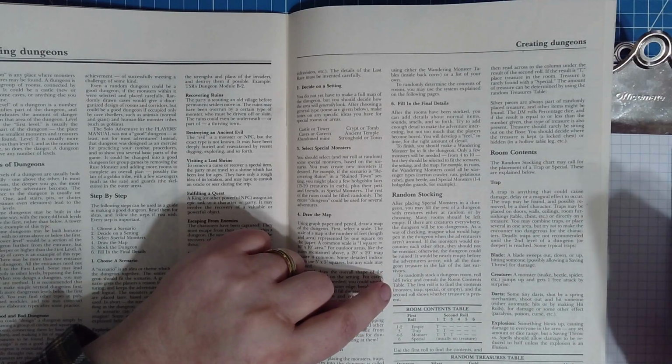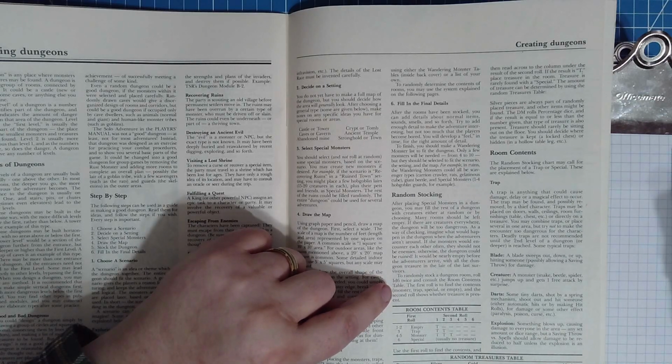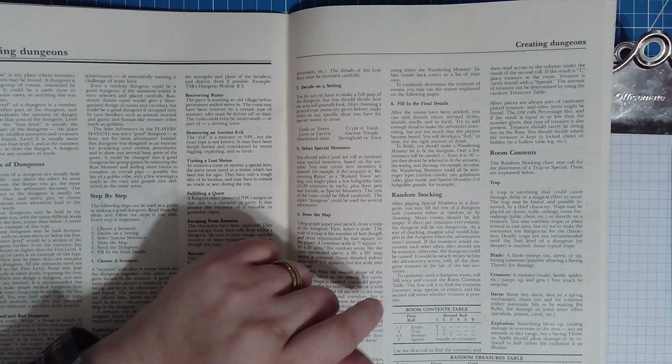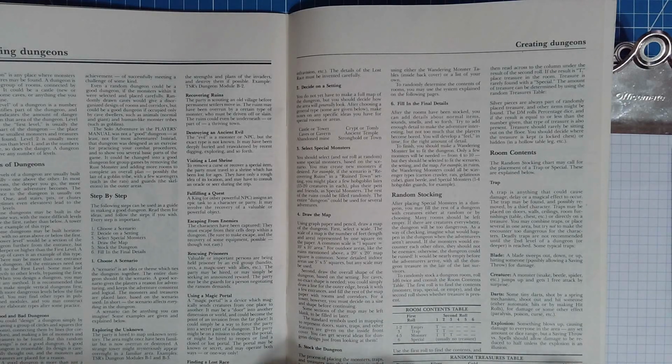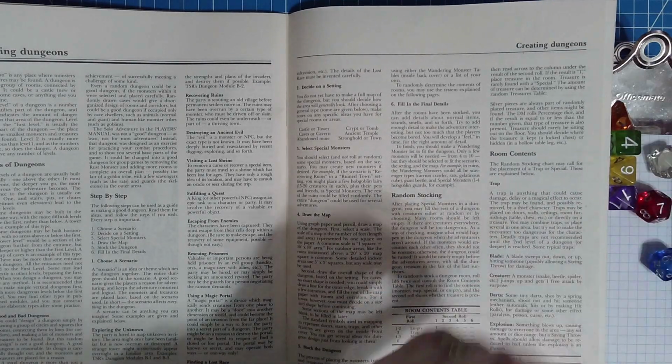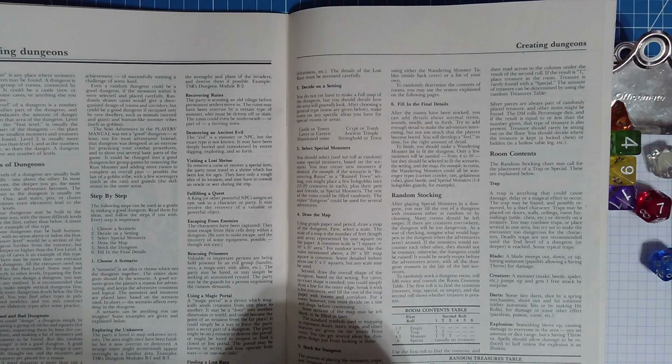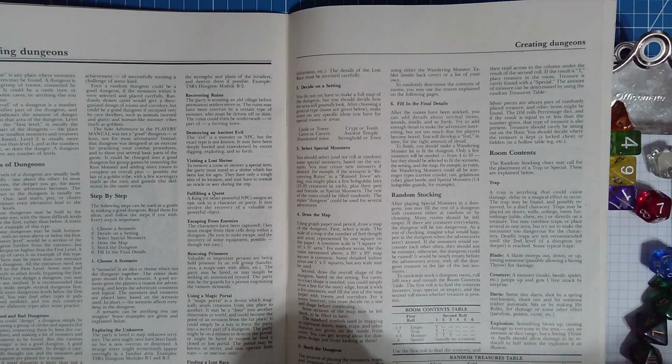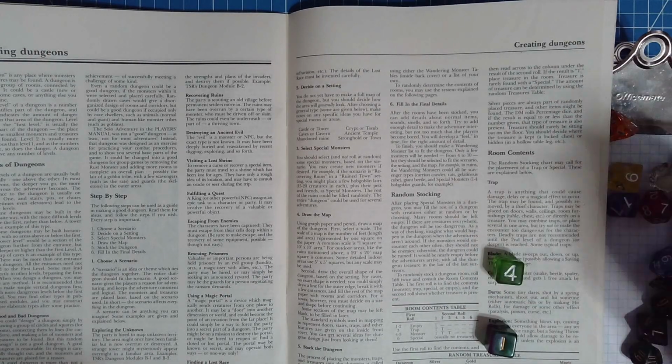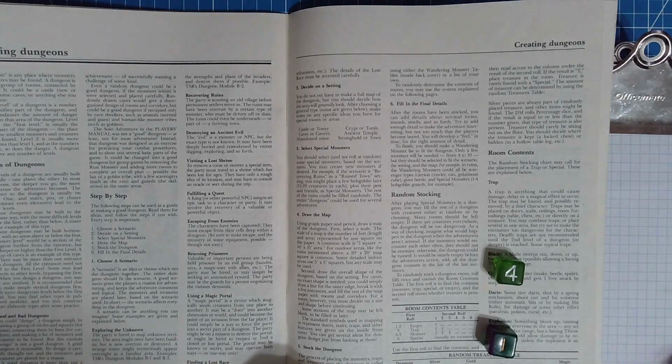The first roll is to find the contents: monster, trap, special, or empty. And the second roll shows whether treasure is present. So let's get some d6s, get some old dice out, and be ready to roll, as it were. Yeah, we'll use these. There we go. So, we're going to need some d6s. That's a d6. That's a d6. Get the rest of these out of the way.